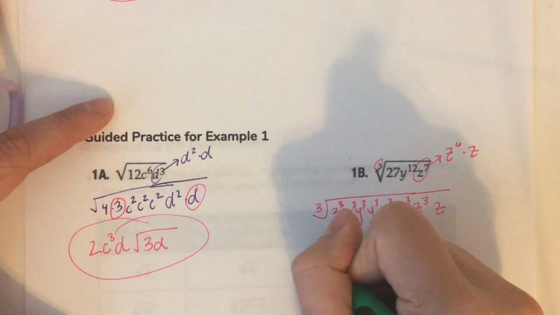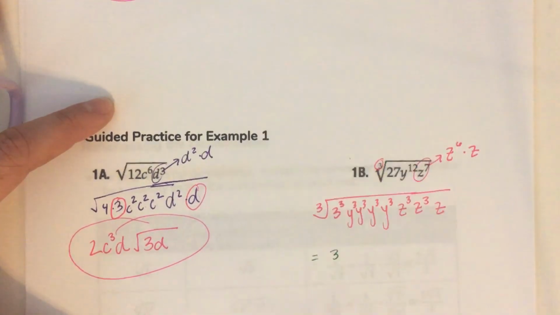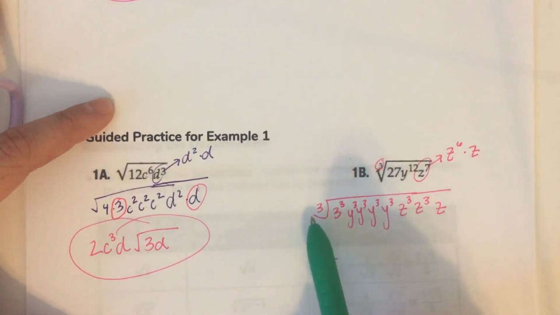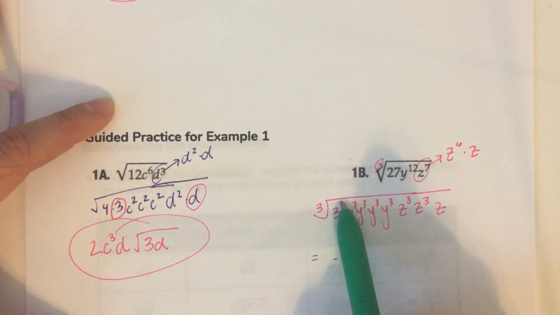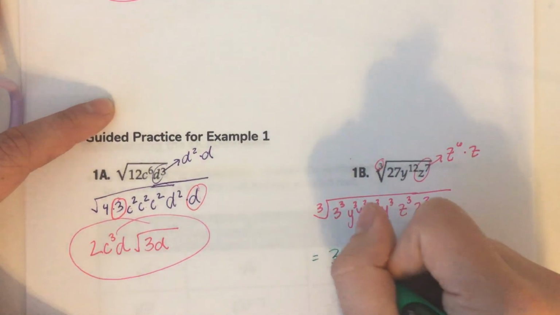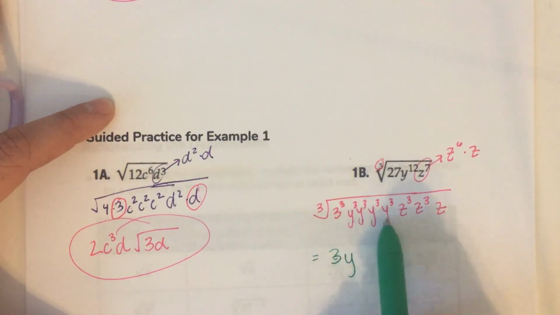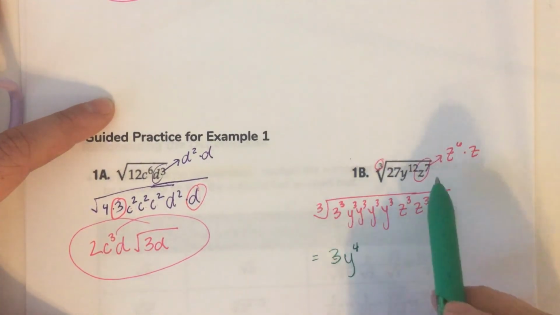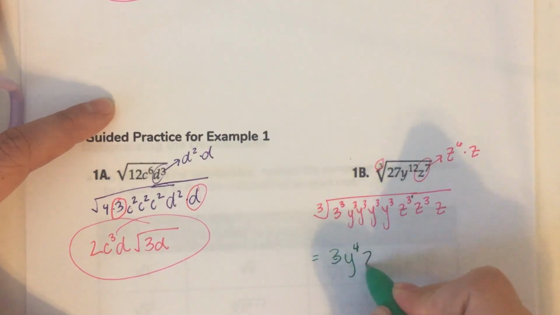So then my last little step here is to clean this up. The cubed root of 3 cubed is 3. Cubed root of y cubed is y, and I have 1, 2, 3, 4 of those, so I use the 4 as the exponent. The cubed root of z cubed is z.